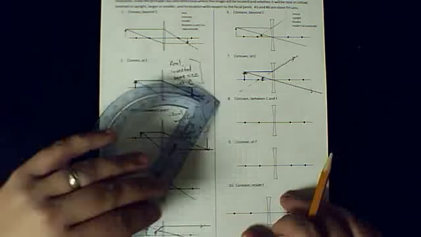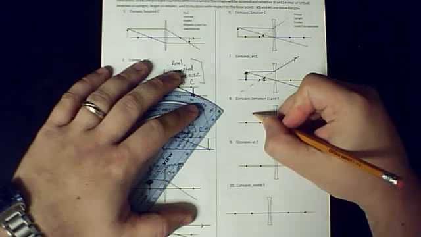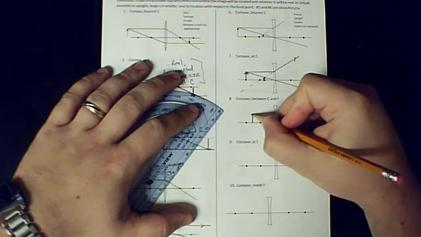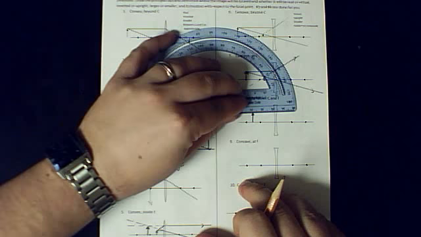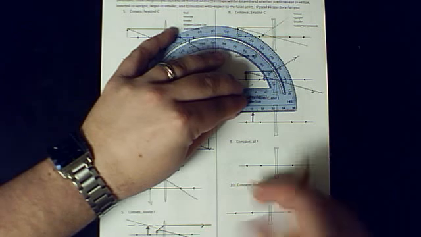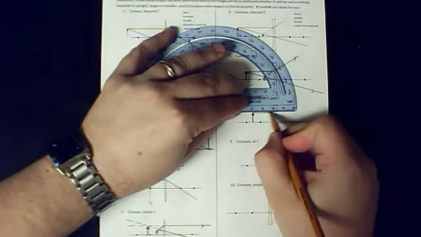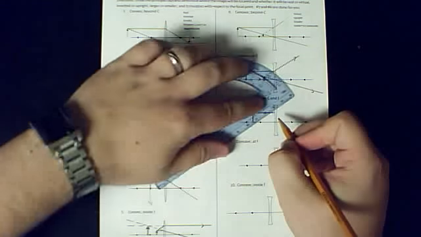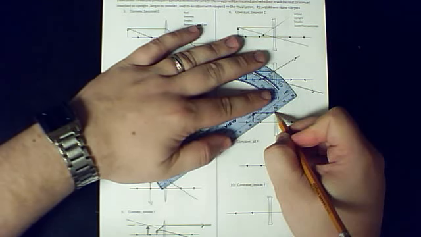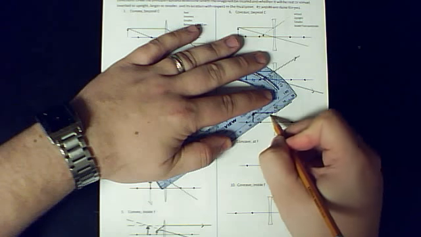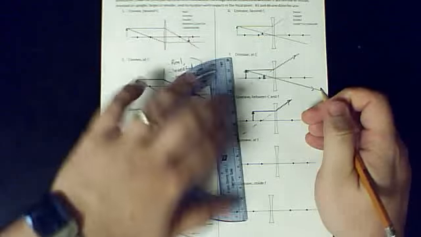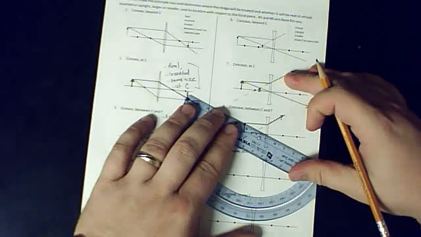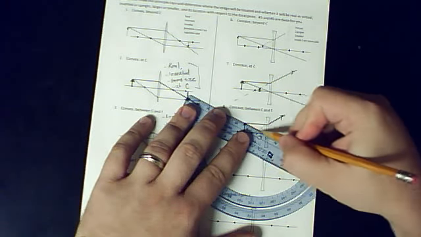Okay, so between C and F, my object is between C and F, like this. Then in parallel, and we go out as if it's coming from the focus, and then we have one that goes in straight through the middle.